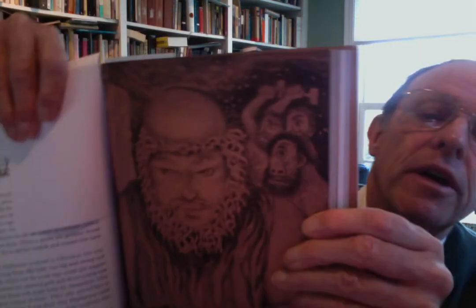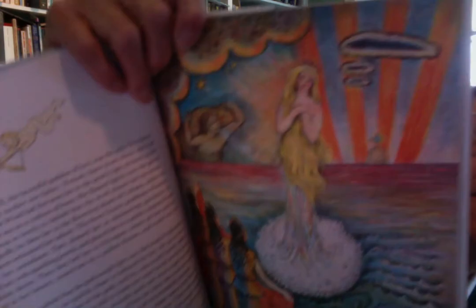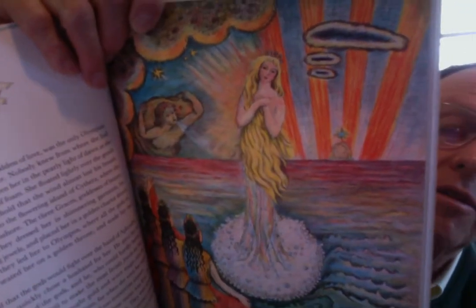The book has some nice illustrations. For example, this one of Hephaestus, Roman name Vulcan, with his helpers, the Cyclopes, or this illustration of Aphrodite, Roman name Venus, the goddess of love and beauty, seen here rising from the foam of the sea.